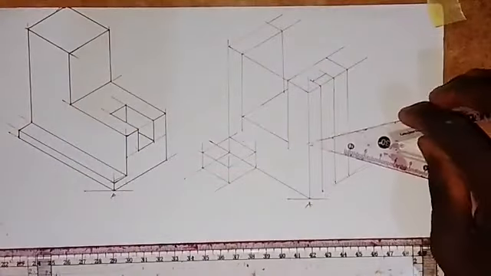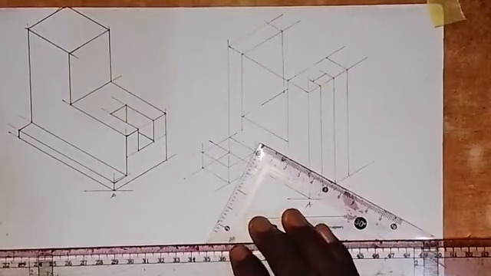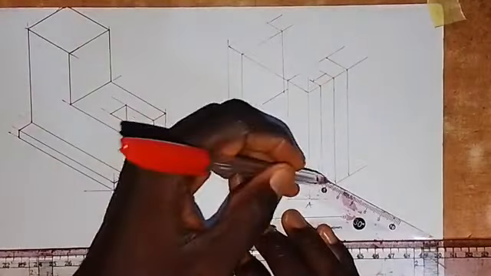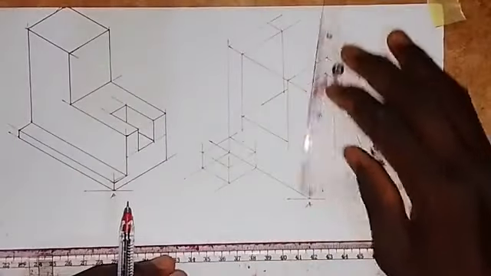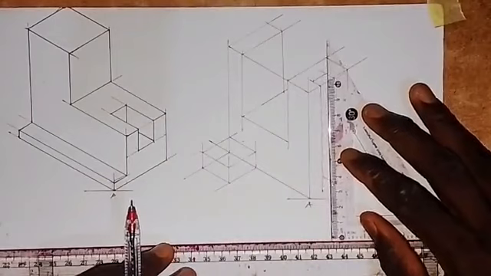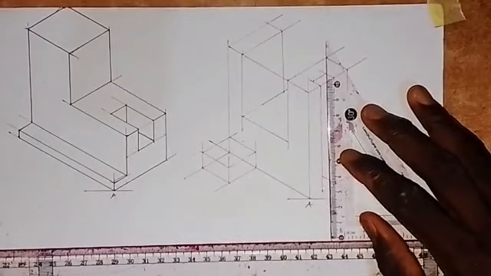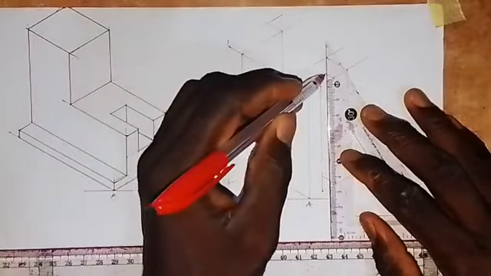Okay, so then I'll come to this point down here. So draw a line inward to the cut. There's a cut here. So then we'll come to this particular point here. Okay, so we are to draw a vertical line down from this point.